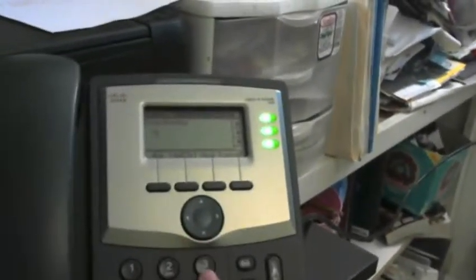So what you need to do is dial star 96, then press one of the line keys or pick up the phone. Then you need to dial your page target. After dialing the number for your page target, you want to click the dial button.